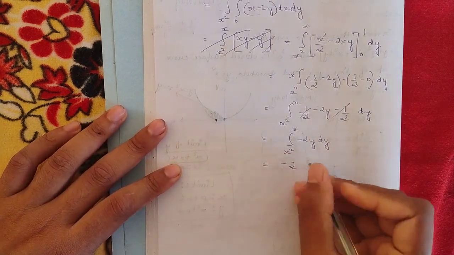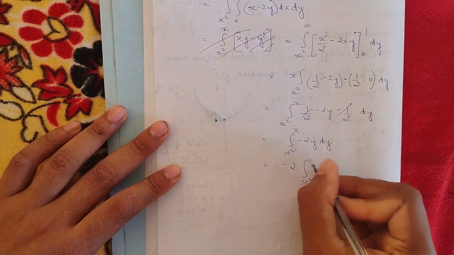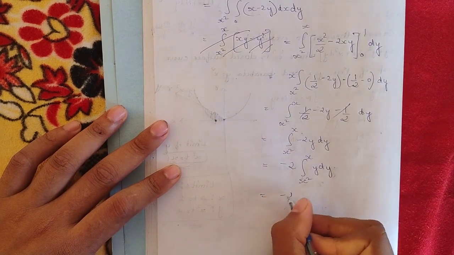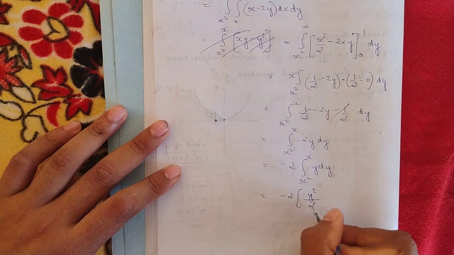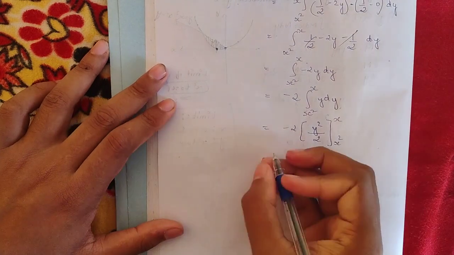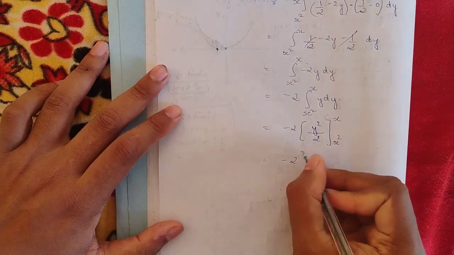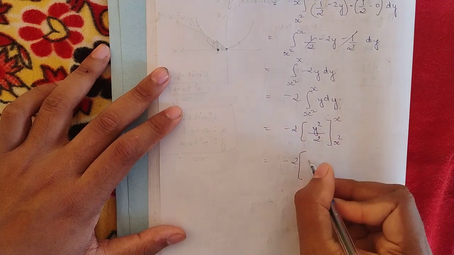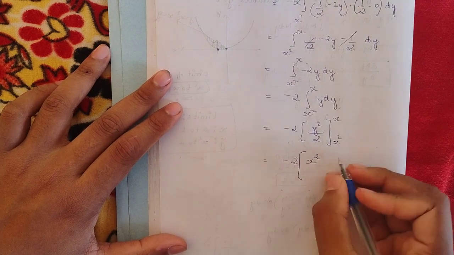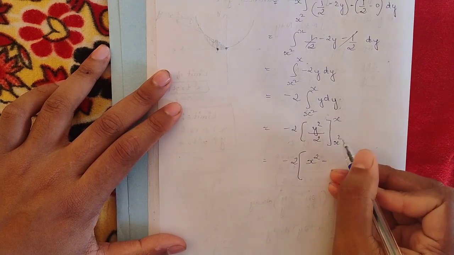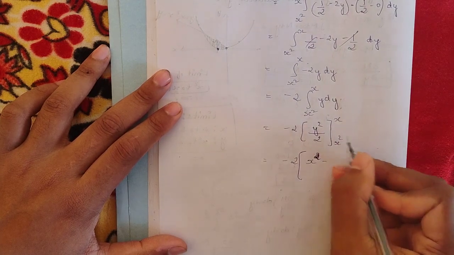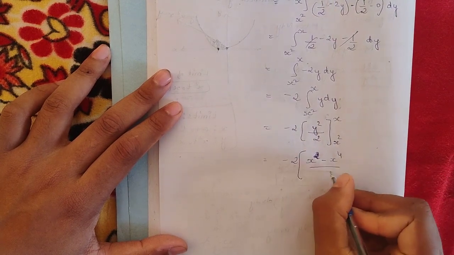now take minus 2 common, from x square to x, of y dy, so that is minus 2 into y square by 2 between x square and x. The upper limit is x square minus, and in place of y is x square, so x to the power 4 divided by 2.